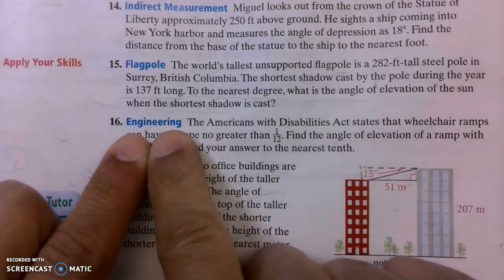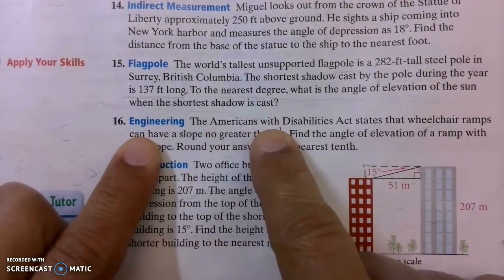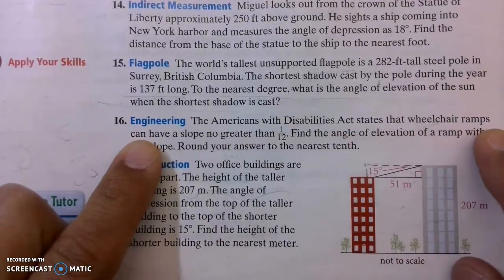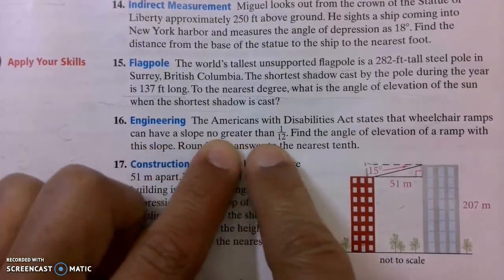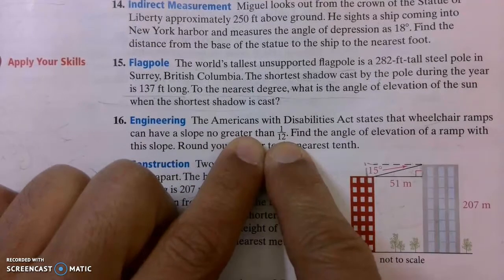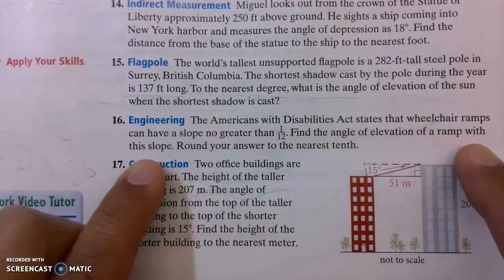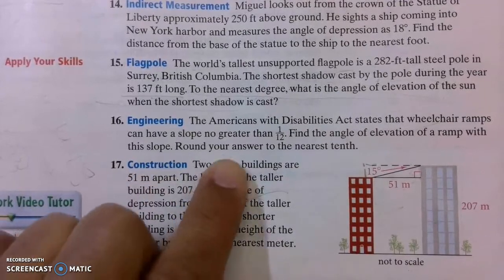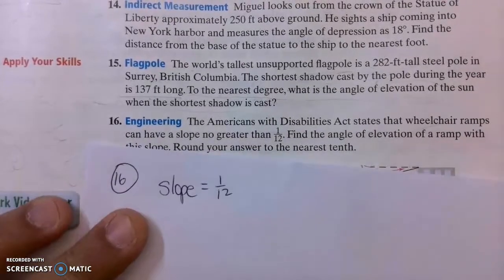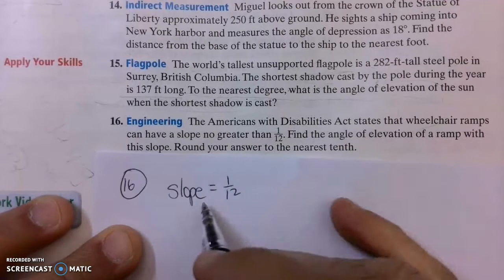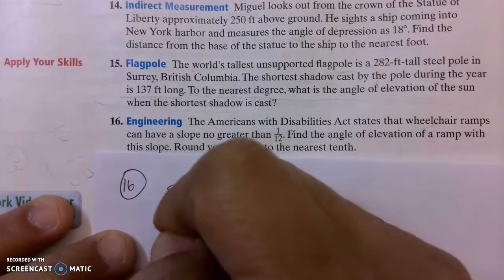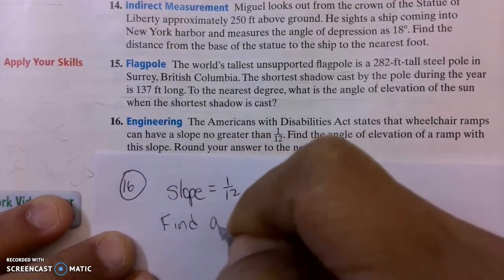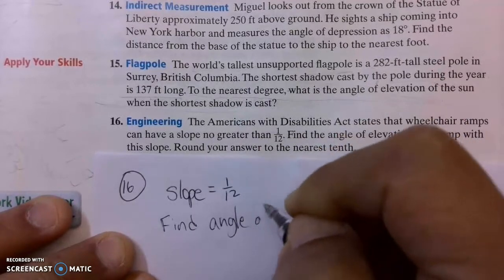Number 16 here, engineering. The Americans with Disability Act states that wheelchair ramps can have a slope no greater than 1 over 12. Find the angle of elevation of the ramp with the slope, rounded to the nearest tenth. There's not a whole lot of information here. We know there's a slope of 1 to 12, and our job is to find the angle of elevation. So let's try to draw this picture here.